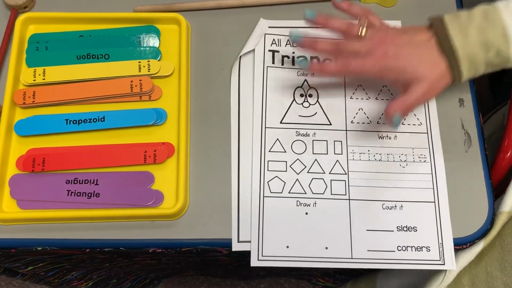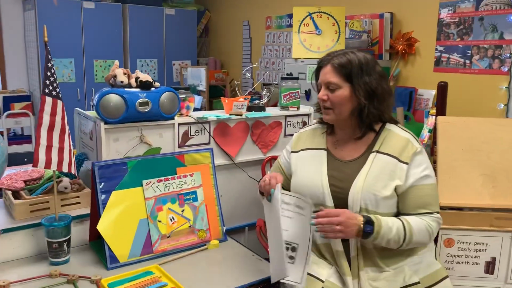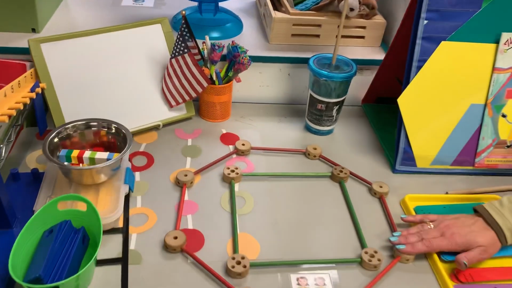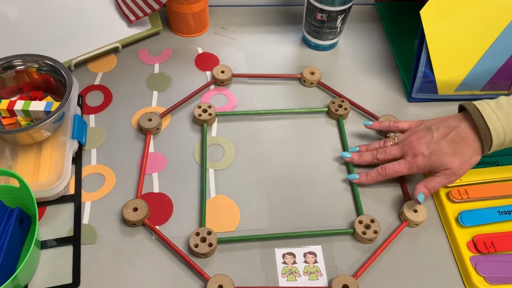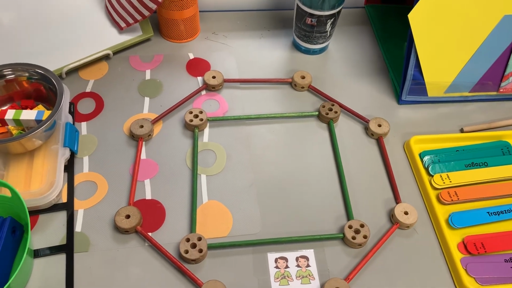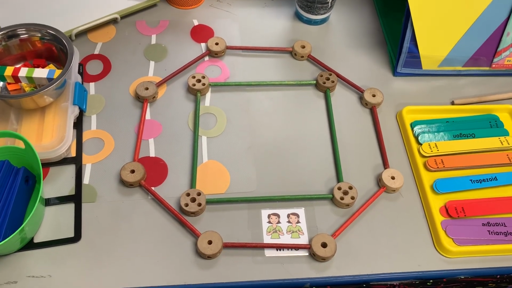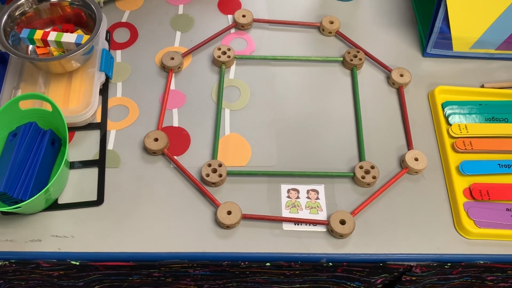I introduced them now. While you're going through your house looking for these shapes, you can even make them. I made a couple shapes here with some, what are these? Tinker Toys. I made an octagon, which has 8 sides, and a square that has 4, and all my vertices. You can try Legos, whatever you have at home. See what shapes you can make. Straws and marshmallows. Straws, oh, that's a good one. Or toothpicks and marshmallows.